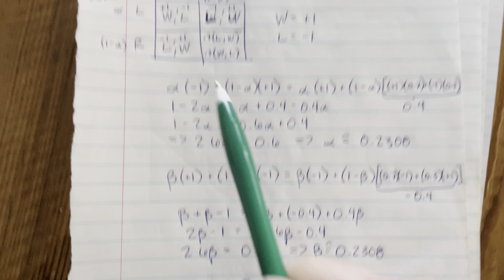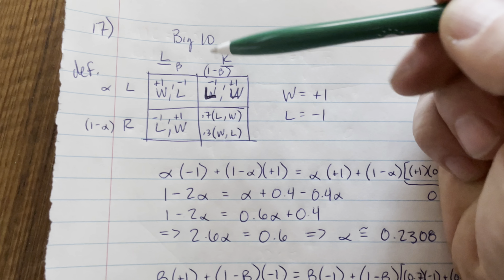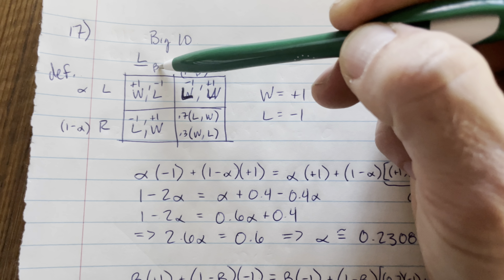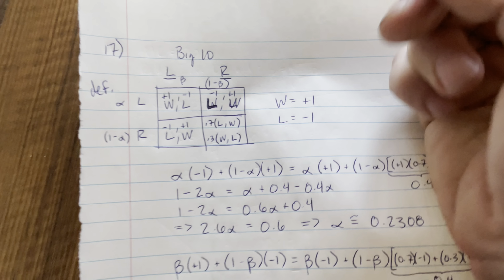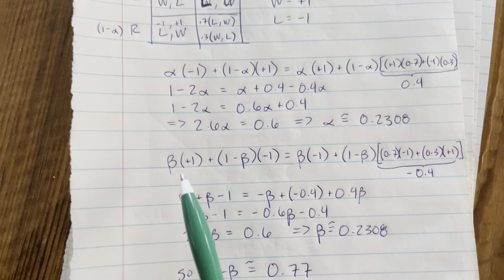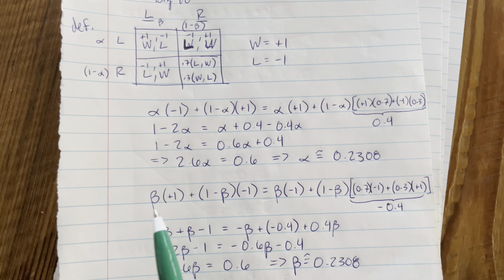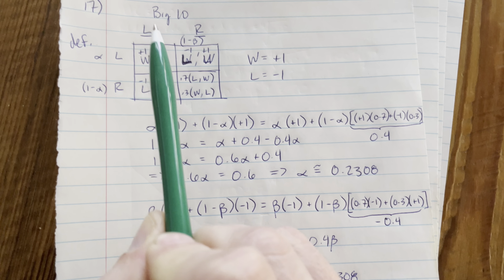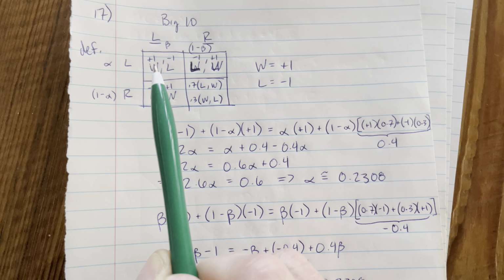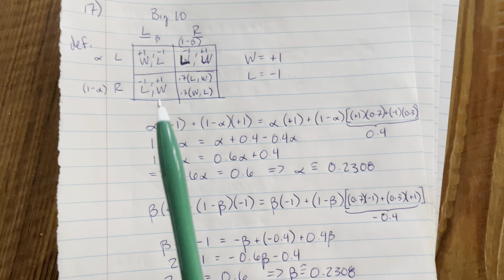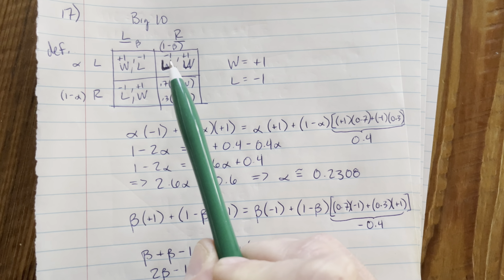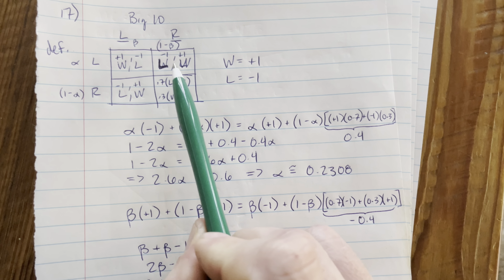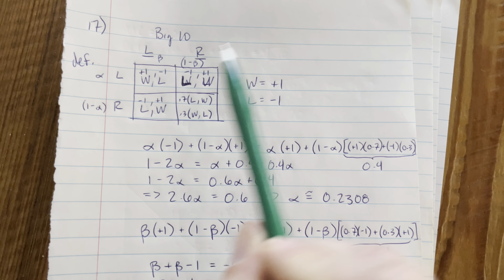We do the same thing with the betas, right? Choose a beta such that the defender is indifferent between choosing left and right. So first we set up the payoff if they choose left. It's going to be beta times +1 plus 1 minus beta times -1, right? So that's their expected payoff from choosing left.